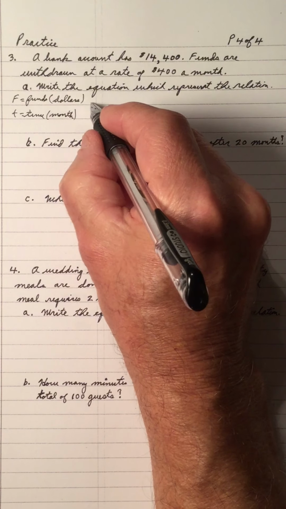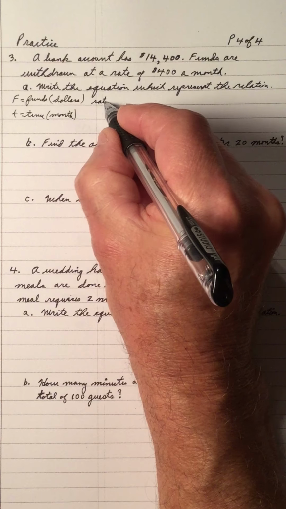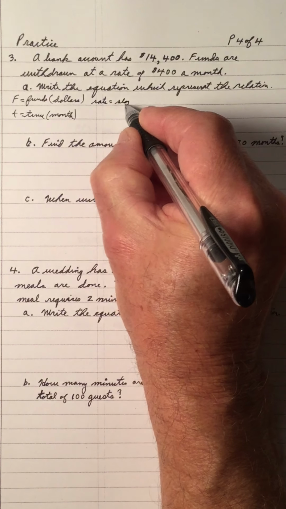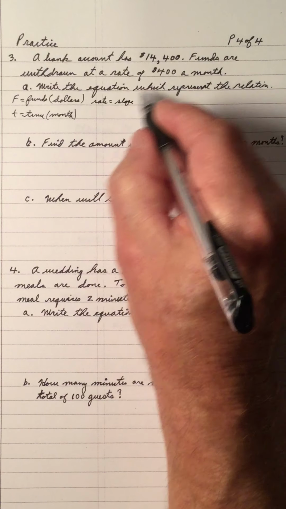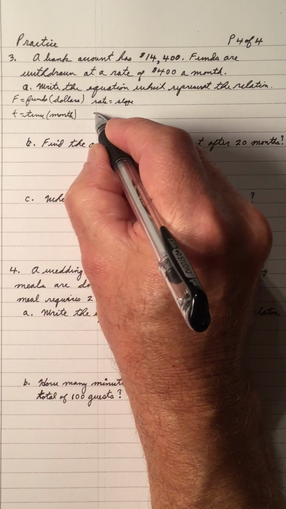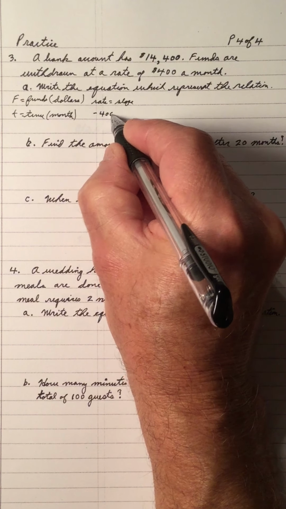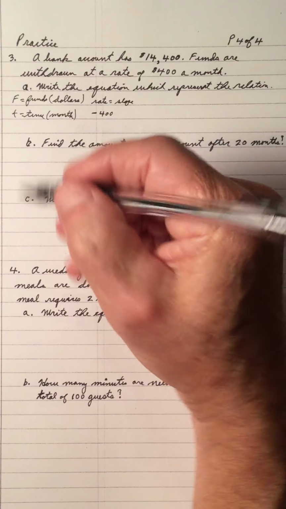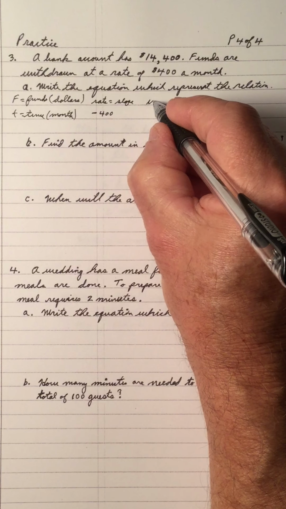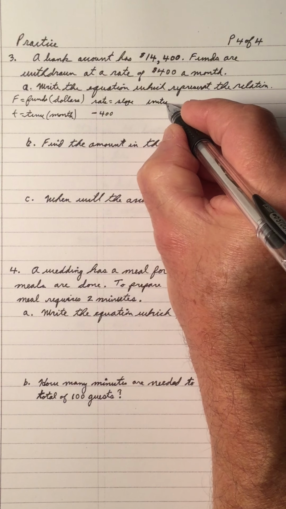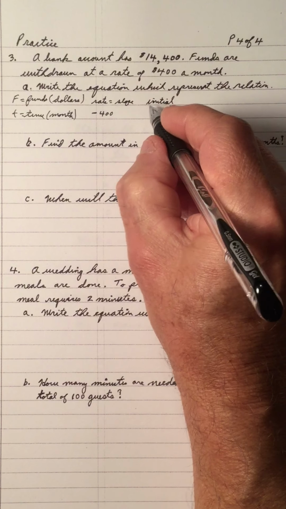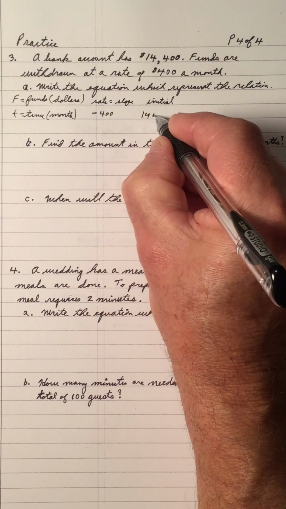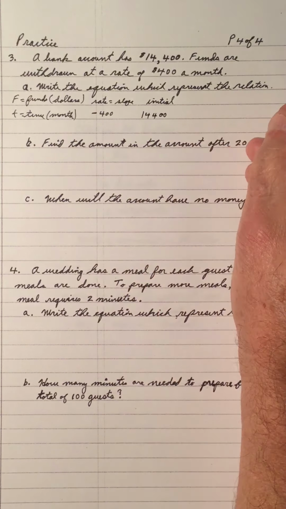And you have a rate, which is the slope of the equation, and the rate is 400, so the rate is a minus 400, because you're taking it out. The initial value that's in the bank account, which is your intercept, is $14,400.